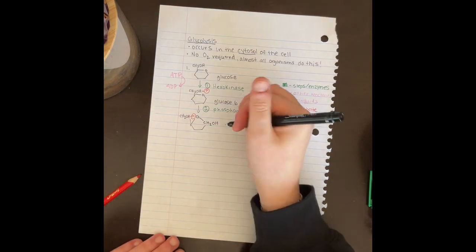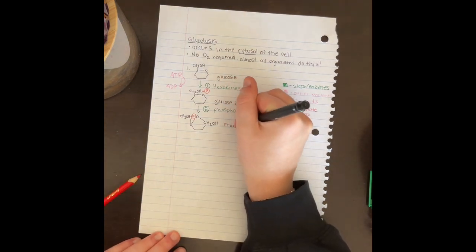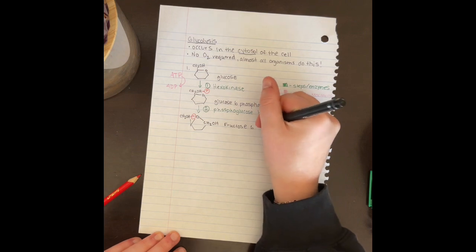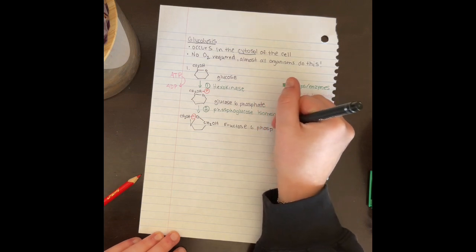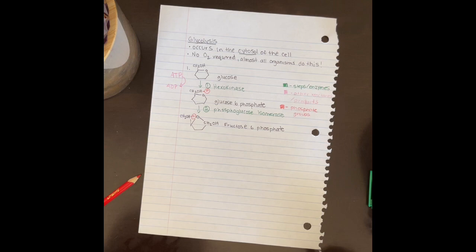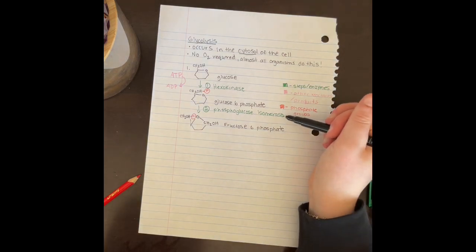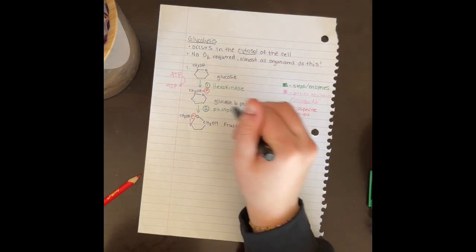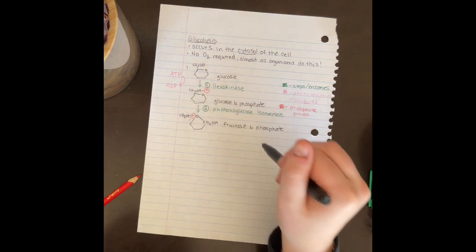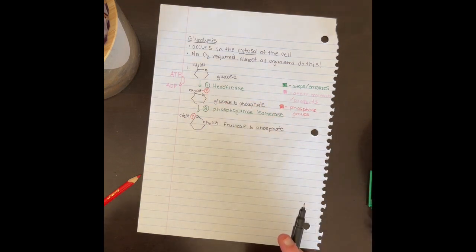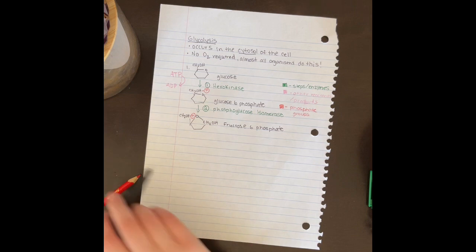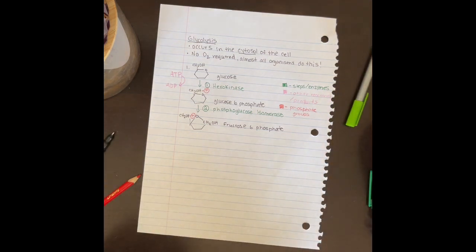This isomer is called fructose 6-phosphate. So again, we added this enzyme phosphoglucose isomerase, which turned our glucose 6-phosphate into this isomer, fructose 6-phosphate. So there is our second step. We're then going to jump to our third step.